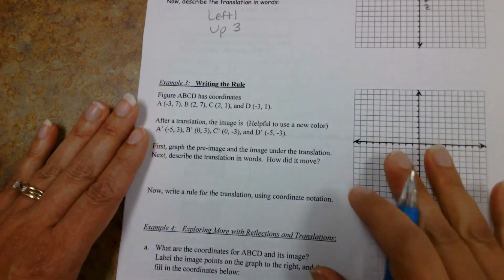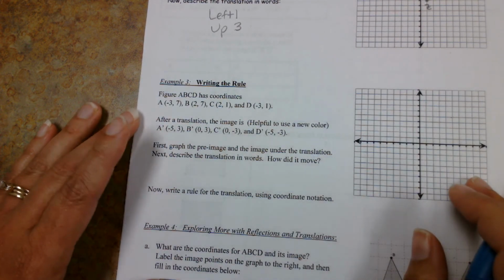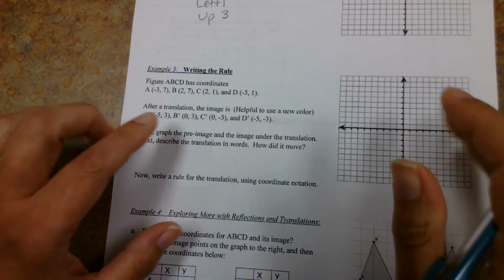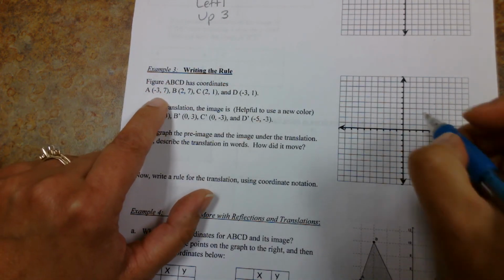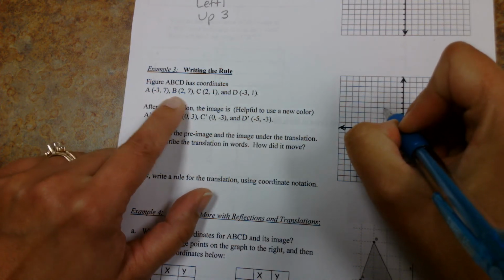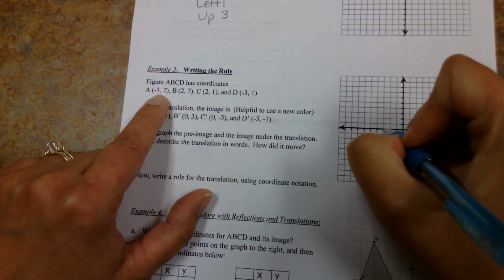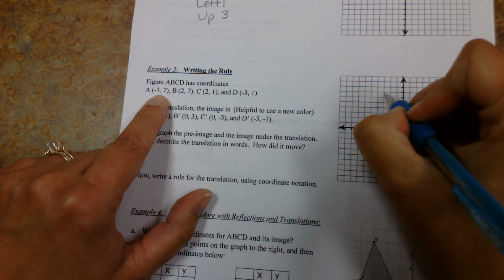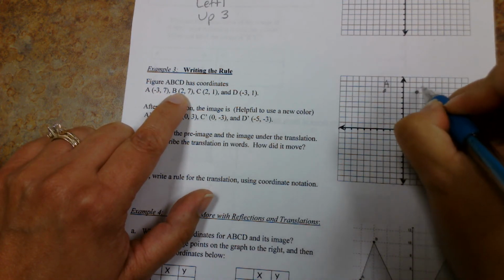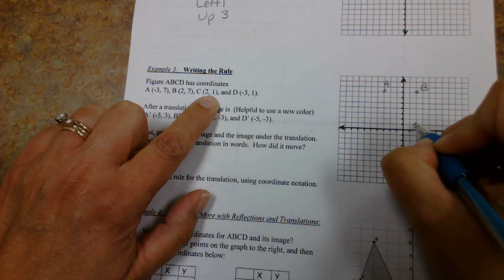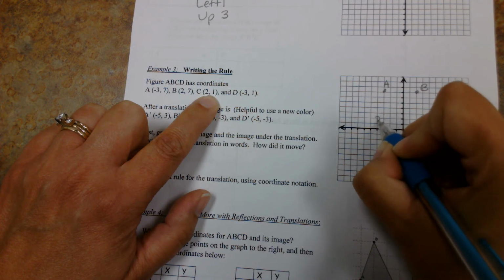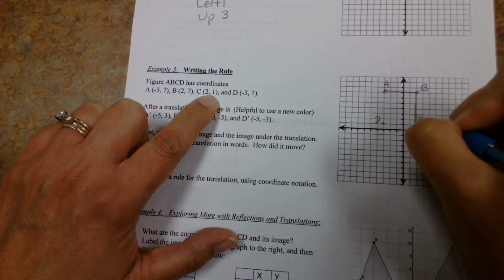All right, so now we're going to try it the other way. We're going to come up with the rule. You're going to give me the rule. So ABCD has coordinates -3, 7. So -3, 1, 2, 3, 4, 5, 6, 7. 2, 7. 2, 1. And -3, 1. Here's my shape.